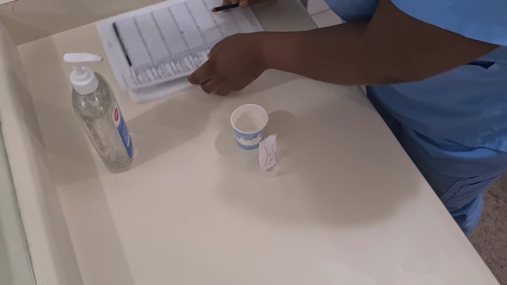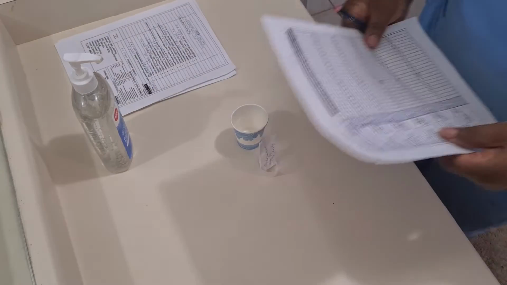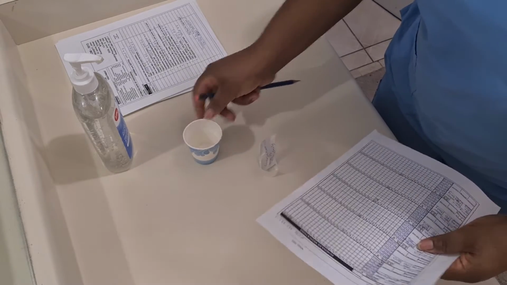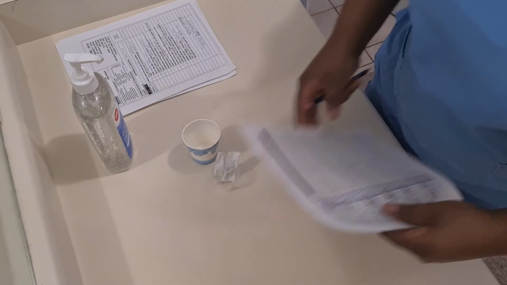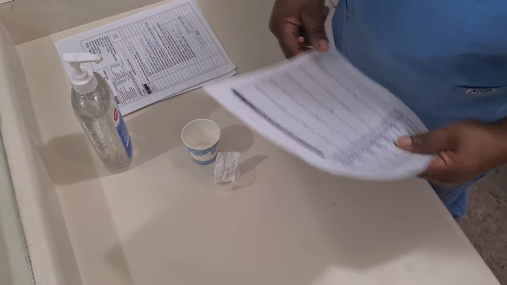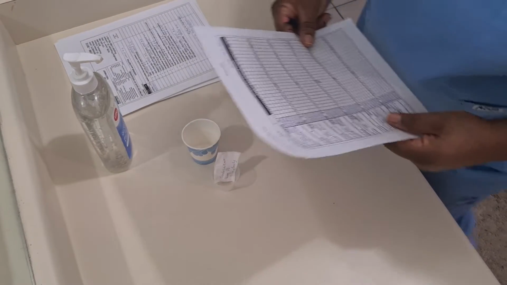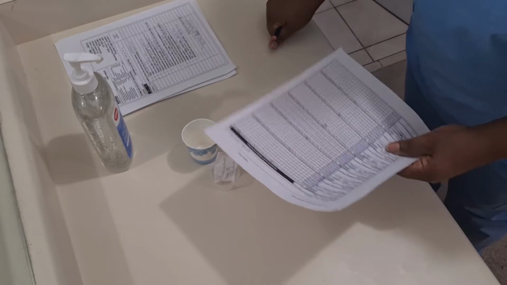I would have normally carried only the MAR form to the patient room because I have to verify the patient's name and the MAR. So with my correctly prepared medication, I'll transport it properly if necessary. Then I'll go into the patient room.